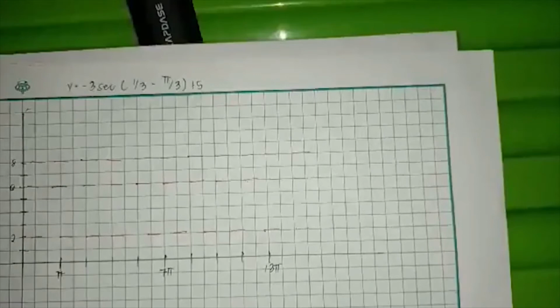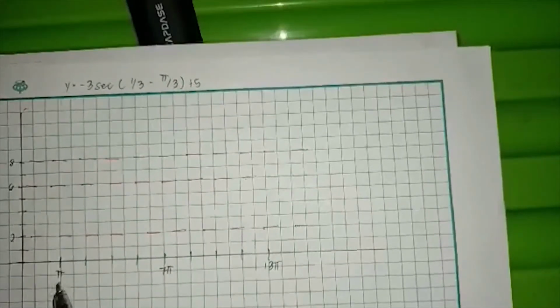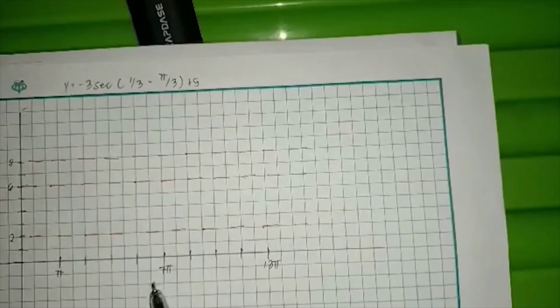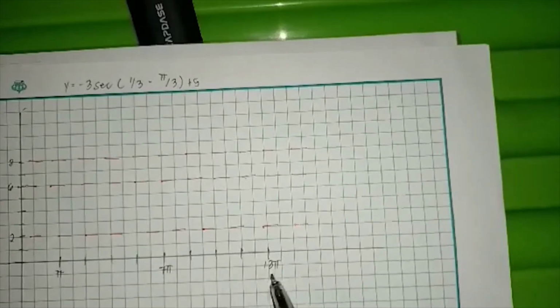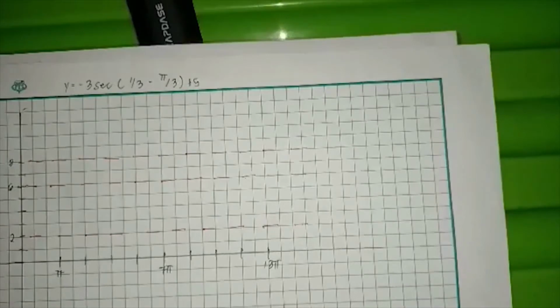Now that we are finished, it's time to graph. Let's start at the phase shifting. Our endpoint is 7 pi and because we have two cycles, our last is 13 pi.